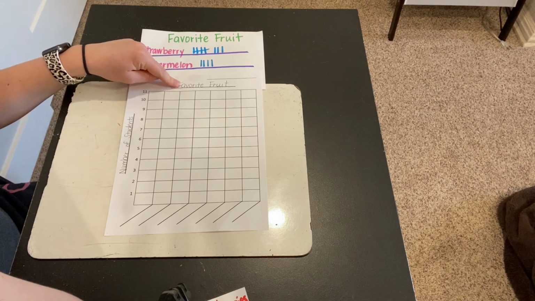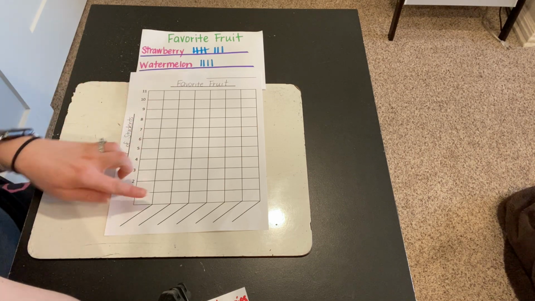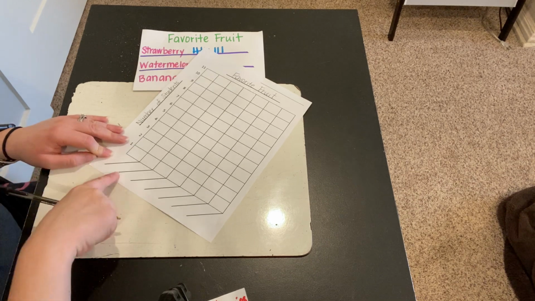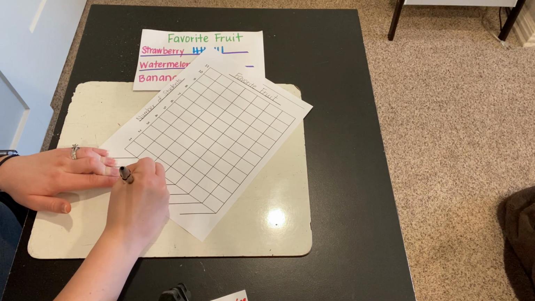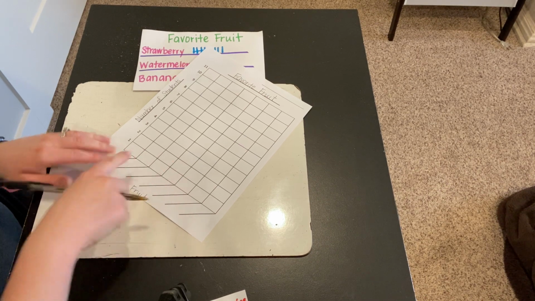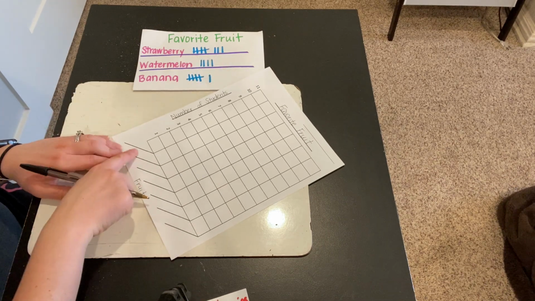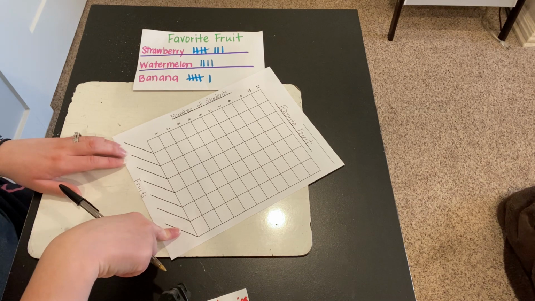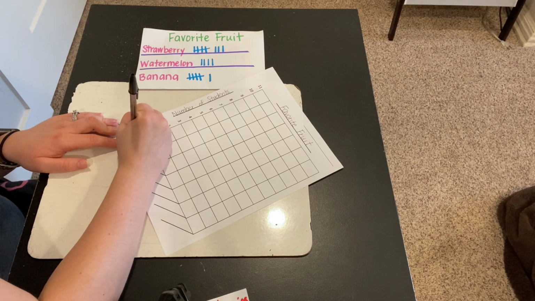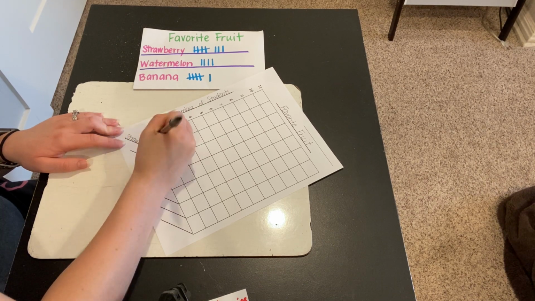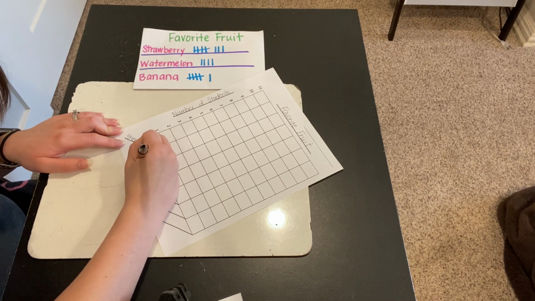Okay, so I have my title of my graph. I have a label for this axis. And now I need to label this axis. This is going to show the name of the fruits. So I'm going to just write fruits because it will show the different types of fruits down here. And then I need to list all of the different fruits. So remember, I didn't give my class all of these choices. I'm not going to fill this whole thing up. I just gave them 3 choices. So I'm going to write strawberry, watermelon, and banana.